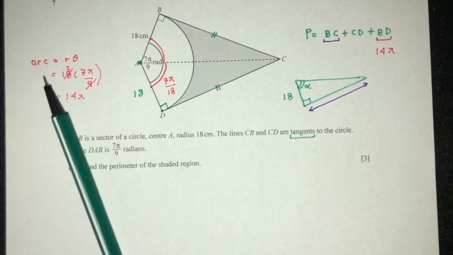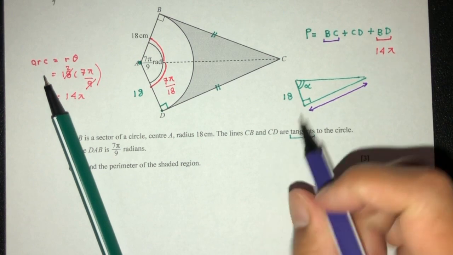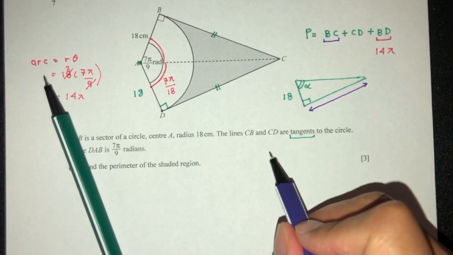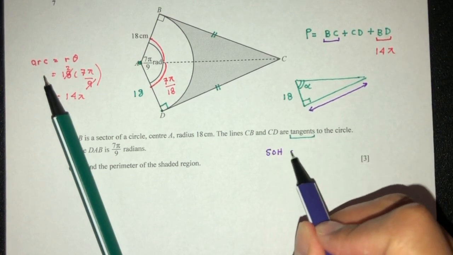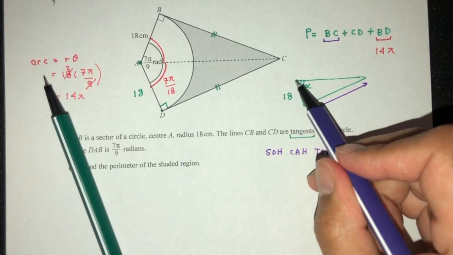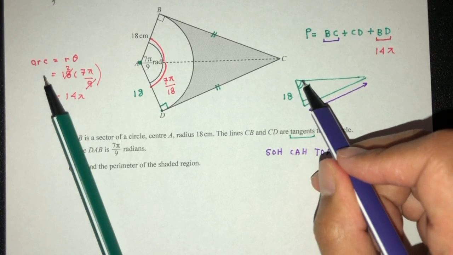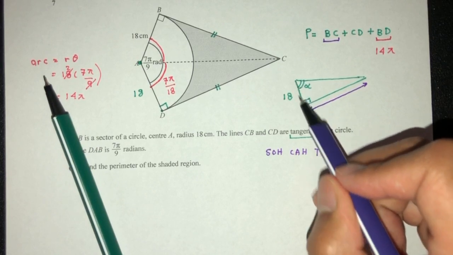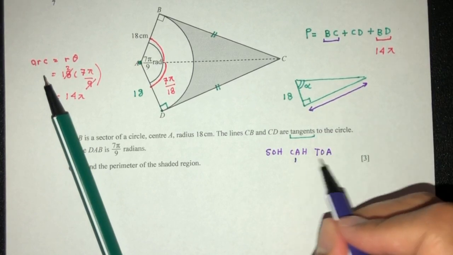So let's see. We can use SOHCAHTOA because it is a right angle triangle. So let's use that. So here we have the A side. SOHCAHTOA, right? Now how do you know it's the A side? Because it is between the angle and right angle, we will call this the A side. This is A and A.